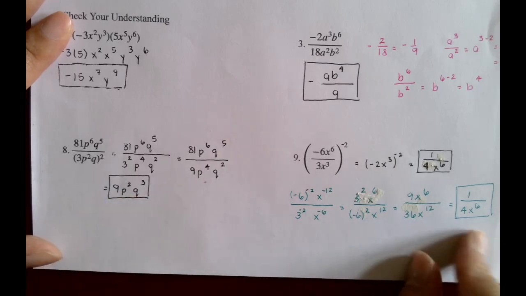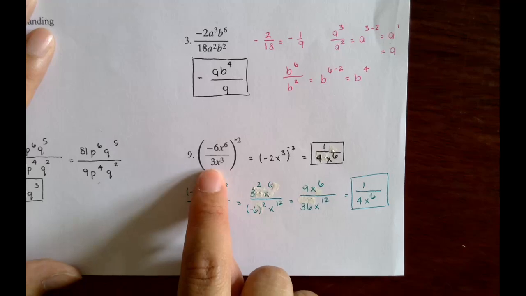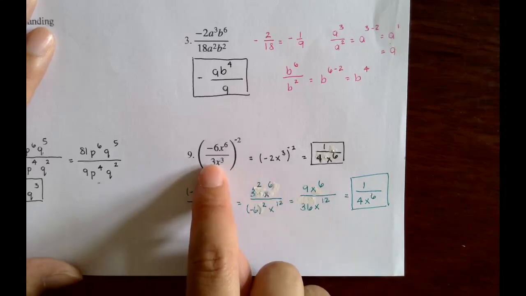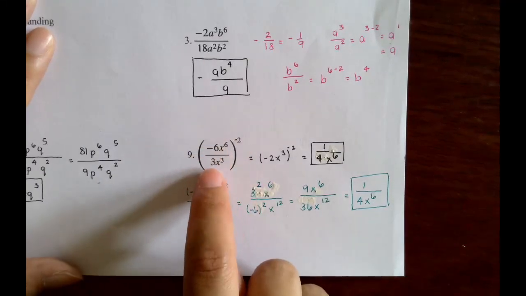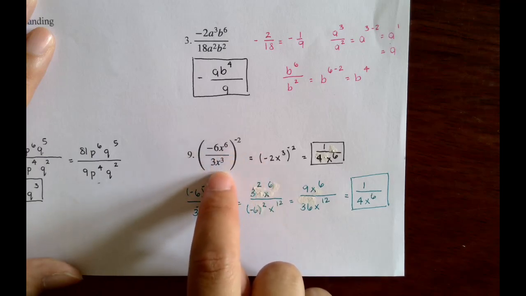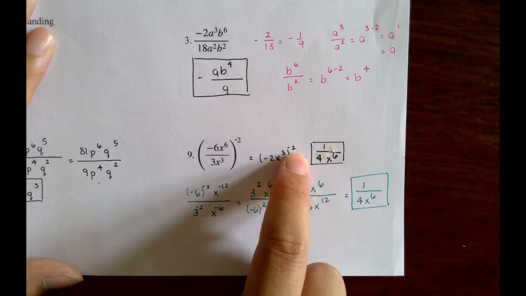There you go. Okay. And then number 9 here, we have a negative exponent. Okay. So I did it in 2 different methods. So with the first method, I just simplified what was in the parentheses first. So negative 6 divided by 3 is negative 2. And x to the 6th, x to the 3rd, 6 minus 3 is 3. And then the power, I haven't done anything with it, so it stays the same.